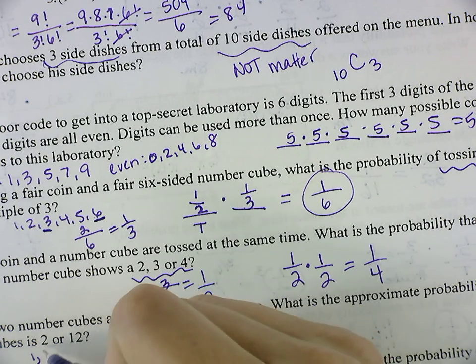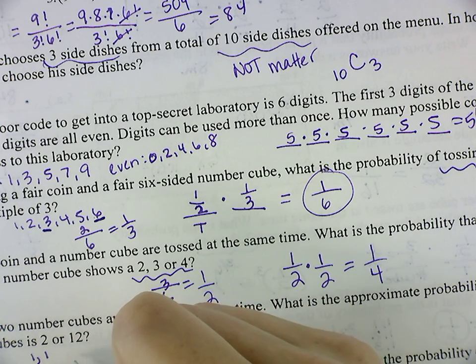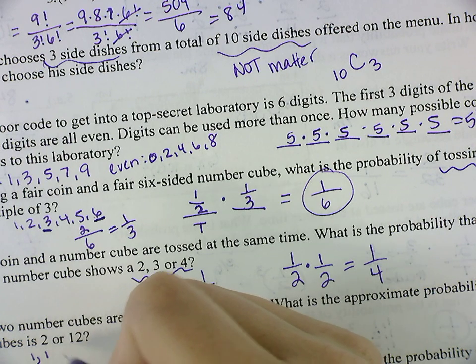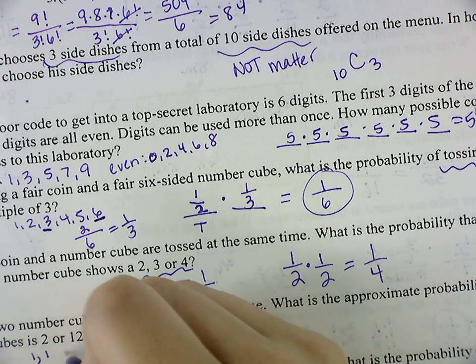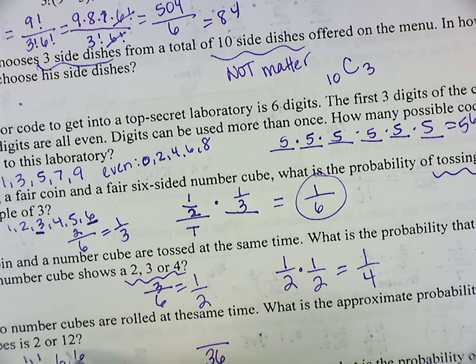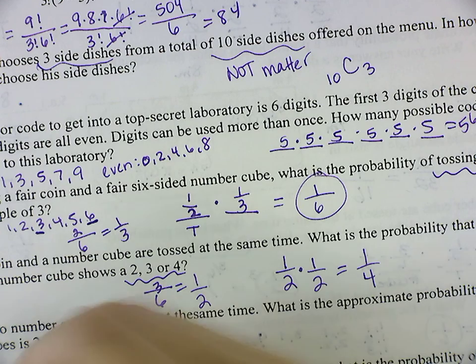2 and 0 would make 2, but 0 is not going to be on the number cube. 2 and 10 would make 12, but that's not on the number cube. And in fact, the same thing's going to happen with 3, 4, and 5. So the only other option that we'll have would be if you roll a 6 and a 6, because that's going to be 12.